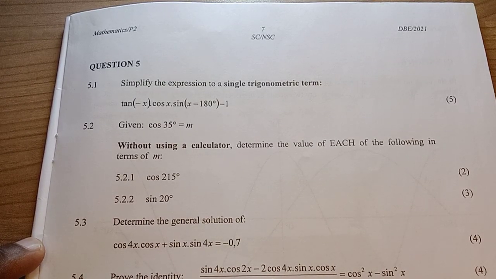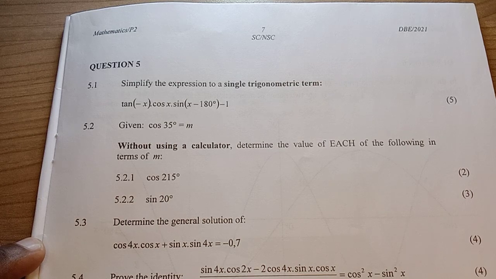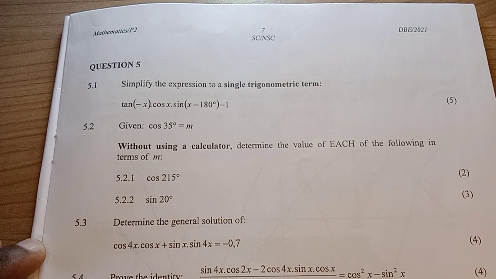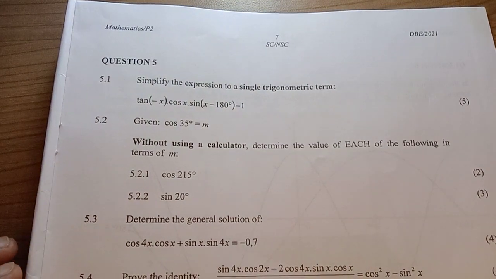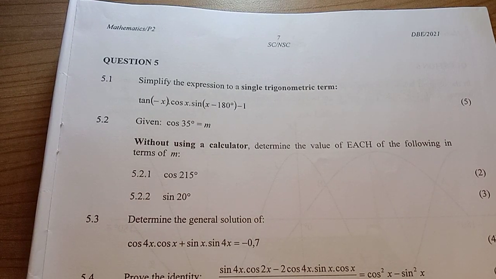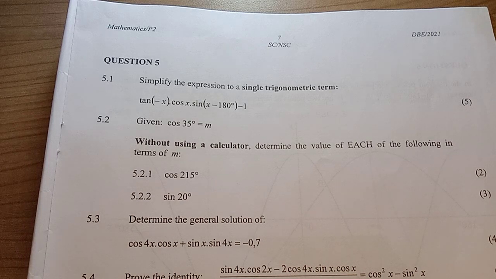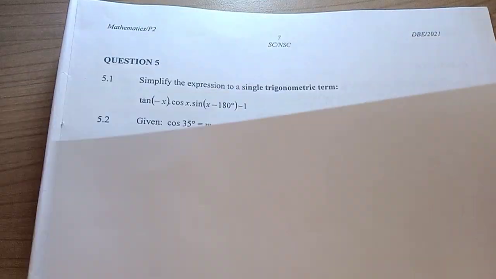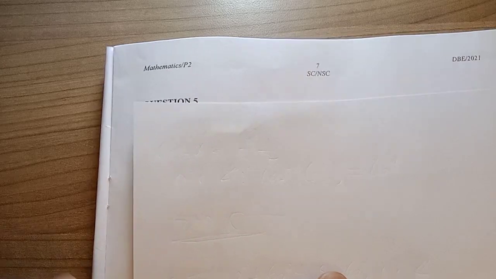Okay, they say simplify the expression to a single trigonometric ratio or term. Okay, we are given tan(-x) multiplied by cos x, multiplied by sin(x - 180°), then minus 1. Then we are going to try to simplify it. Okay, that's our 5.1.